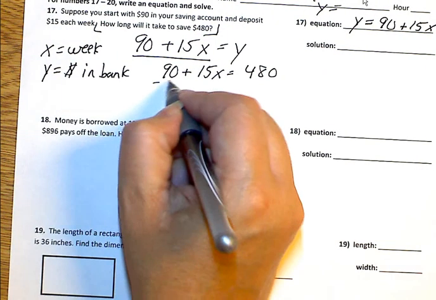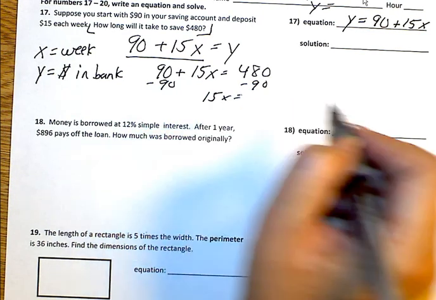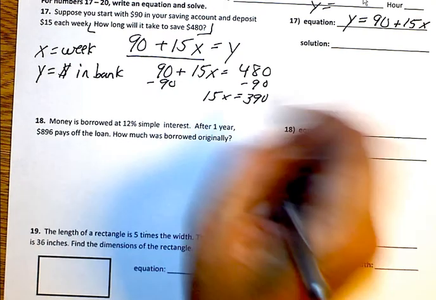Subtract my 90. So I have 15x is equal to 390, and divide by 15.